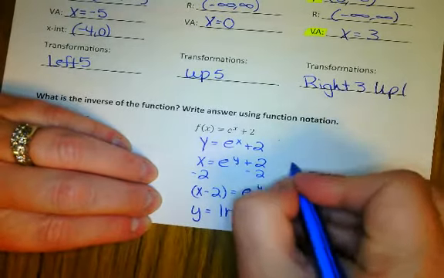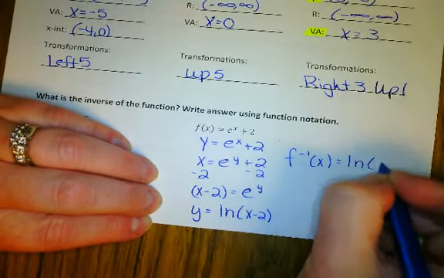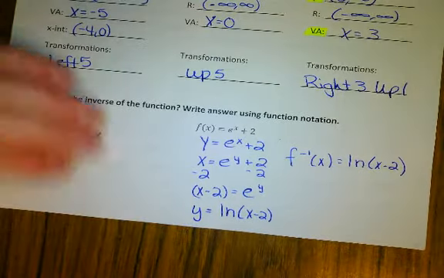But again, you want to write it in that inverse notation. So f of negative 1, and then x minus 2.